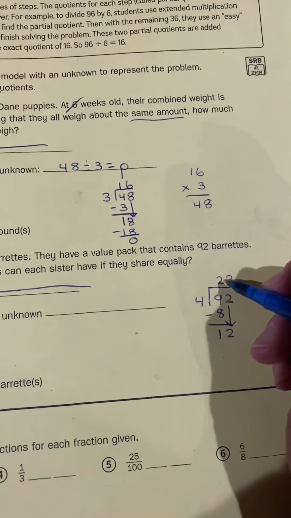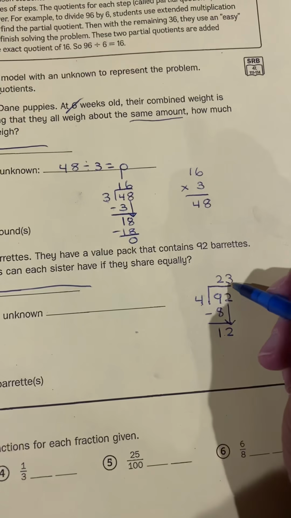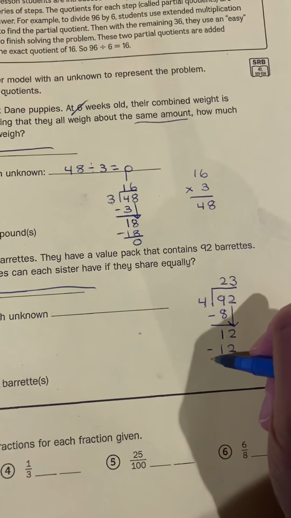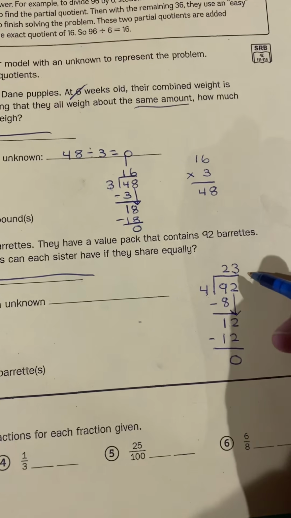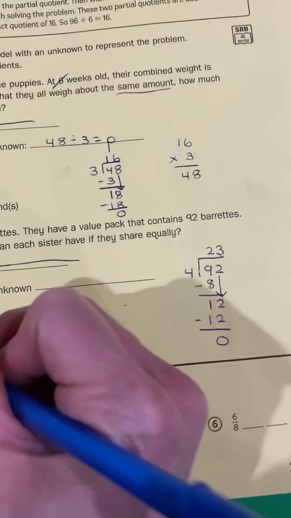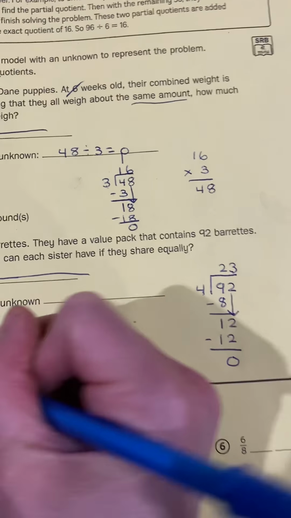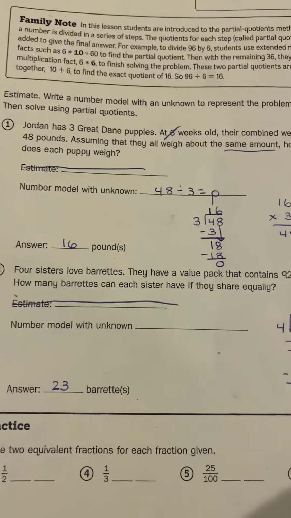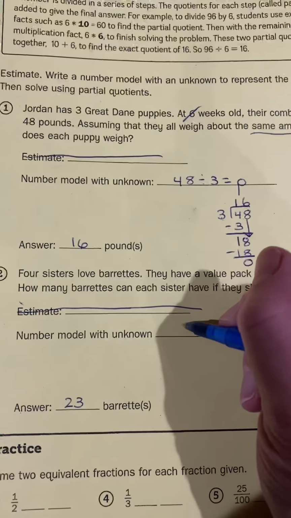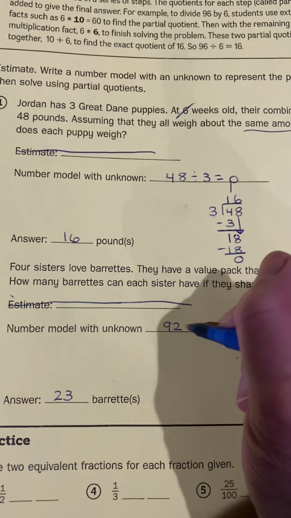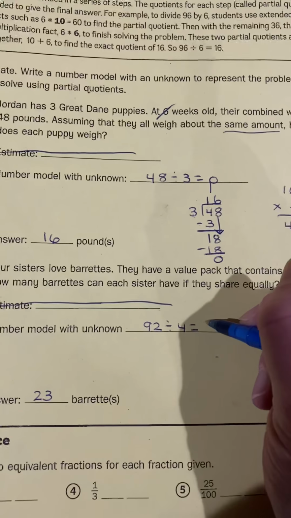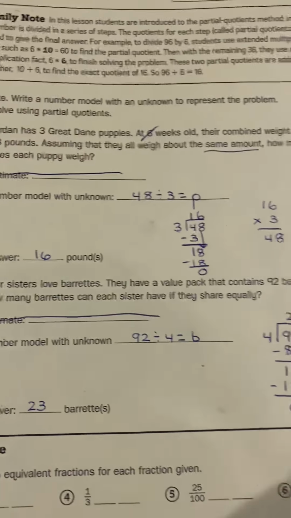And once I divide, I'm going to multiply and go back down this house. 3 times 4 is 12. When I subtract, I don't have any left over, and it means that each of those sisters will have 23 Bretts. Boys and girls too, I want to make sure that I put the number model with the unknown. And what I did over here, this is the work for 92 Bretts divided equally among 4 sisters. And my unknown in this case is going to be B.